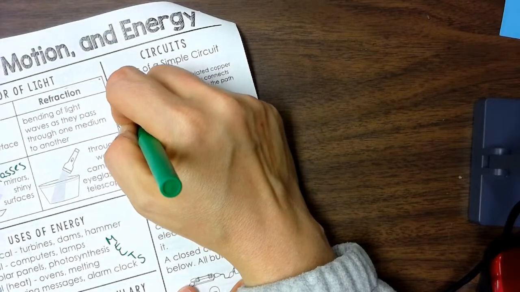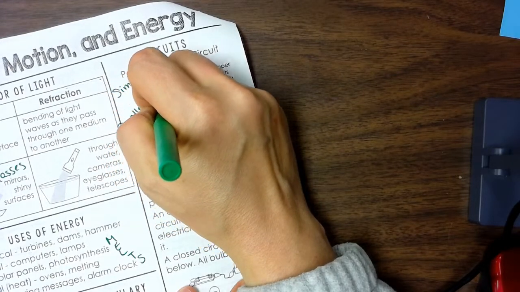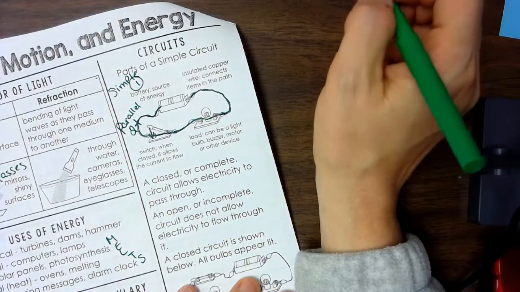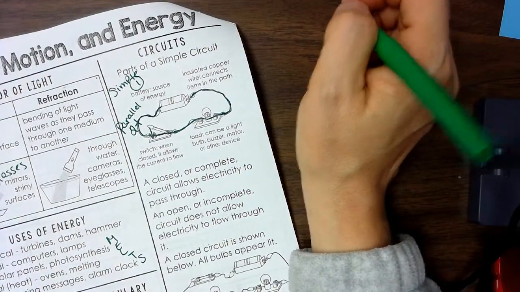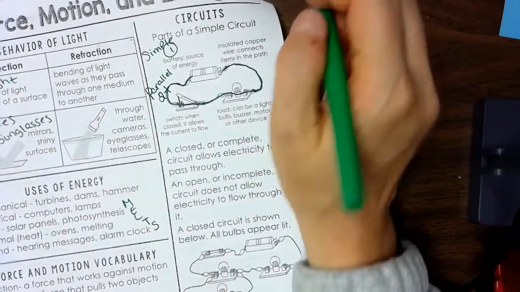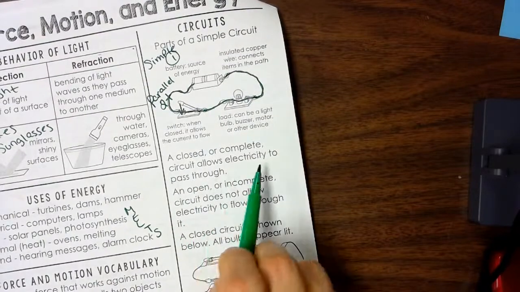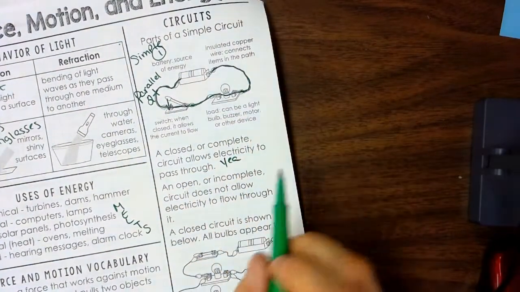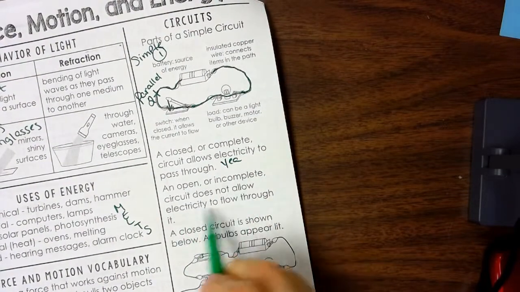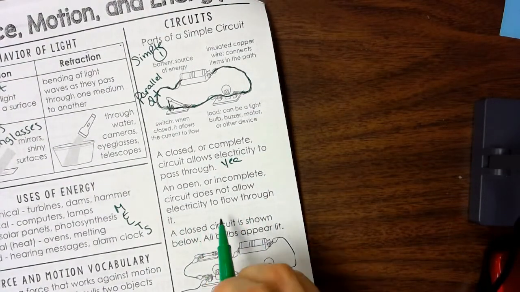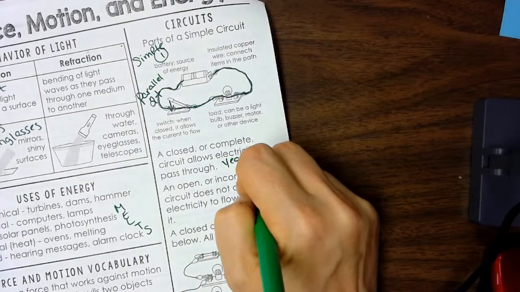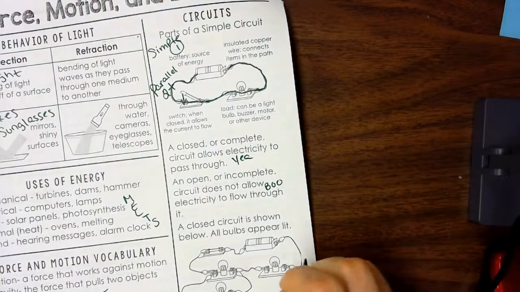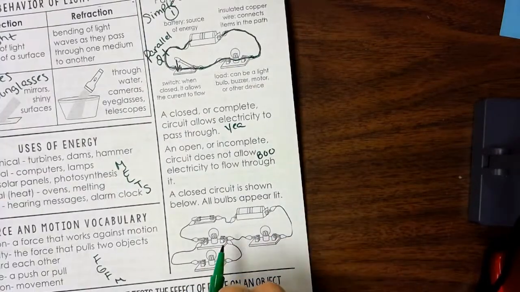Energy, energy, energy. And we're going to go right back to the other side of our battery so that we actually have a complete path. Yay. All right. A closed or complete circuit allows energy to pass through. Hey, this is exciting. Yay, we want that kind. And then an open or incomplete circuit does not allow electricity to flow through it. Boo. Bad kind.